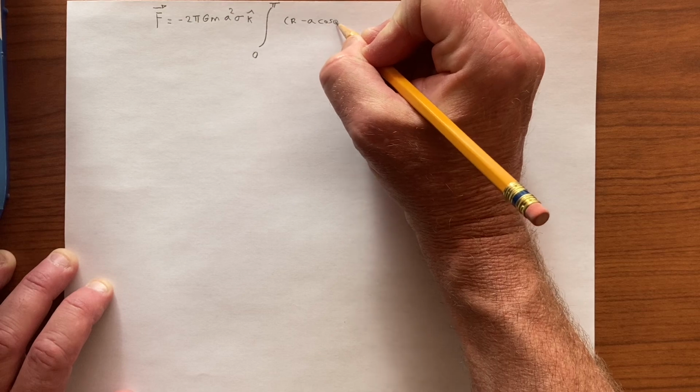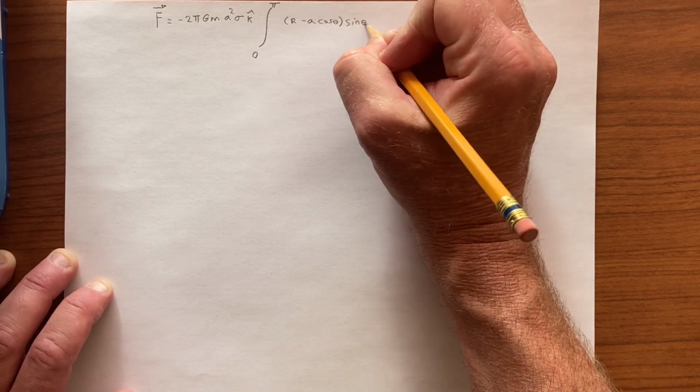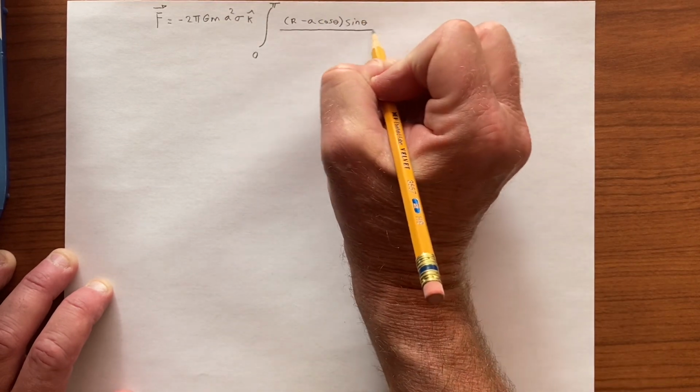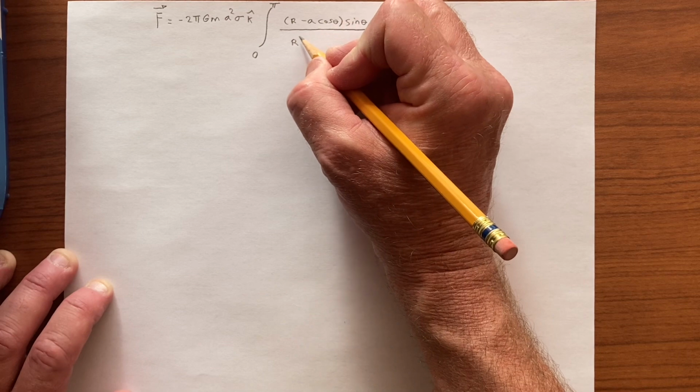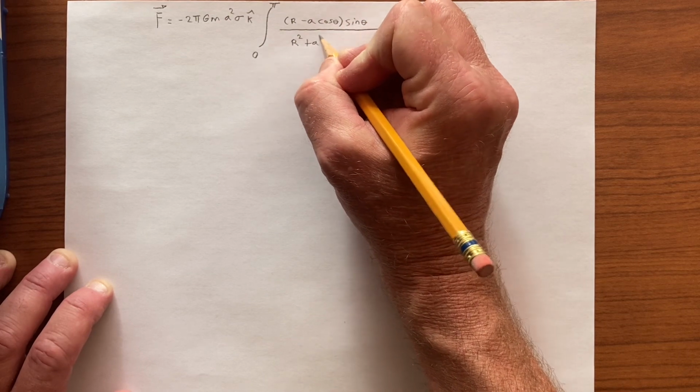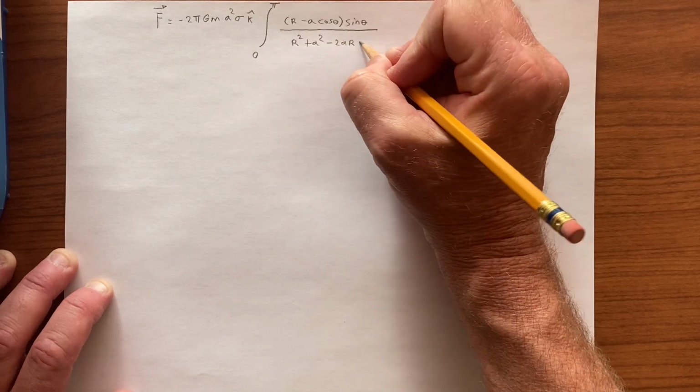So there's cosine theta, we have sine of theta. We're dividing by the little r squared, which in terms of theta looks like this.